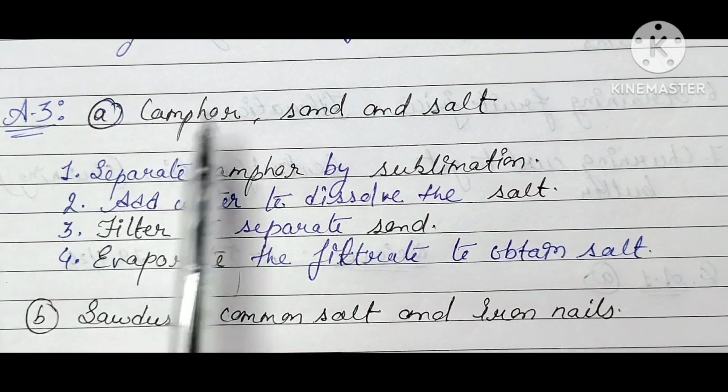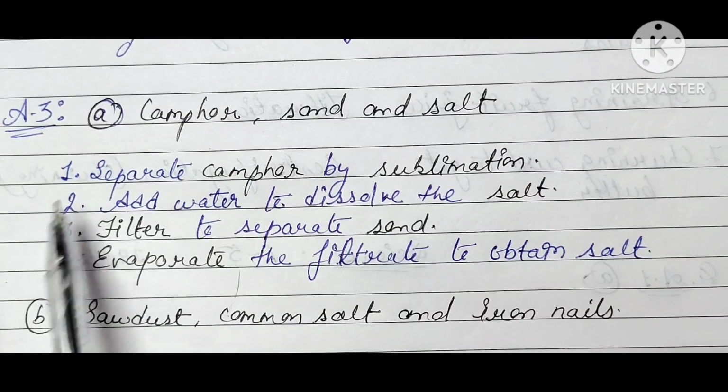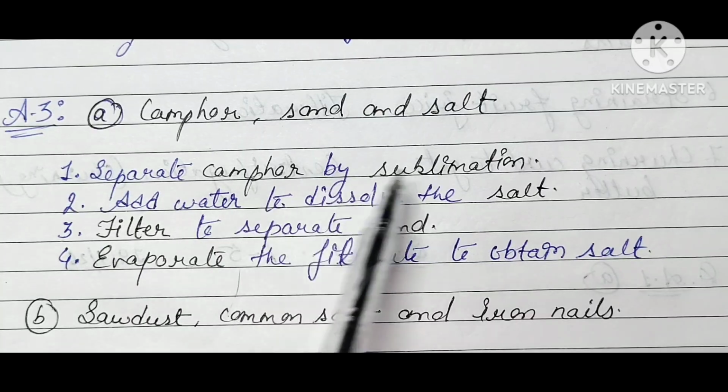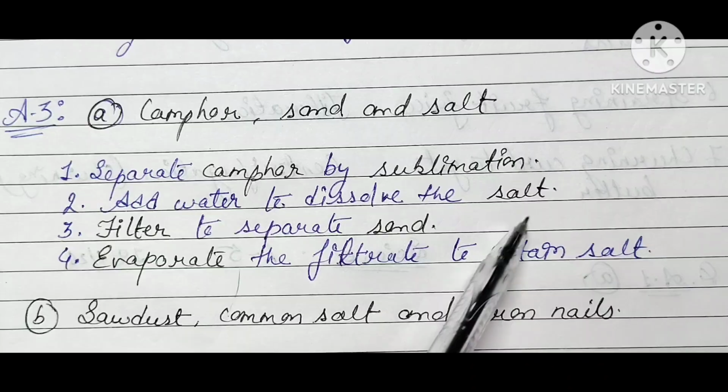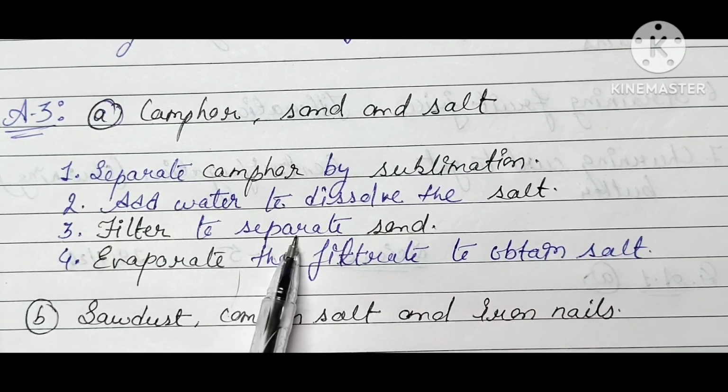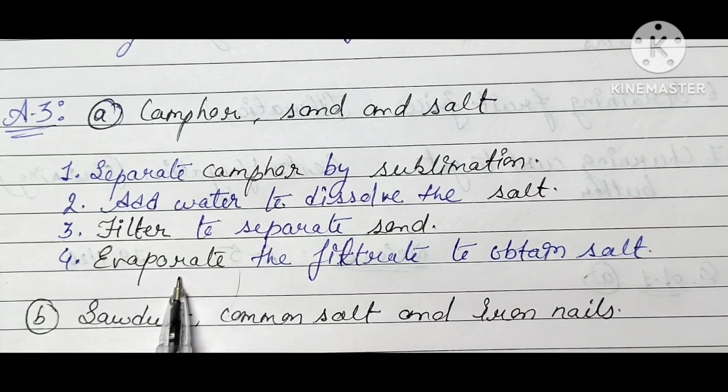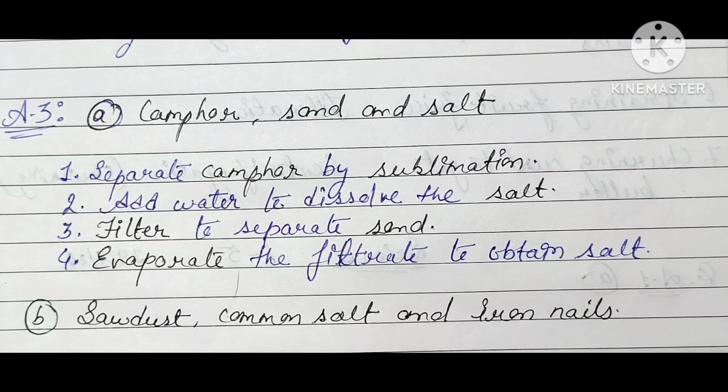Answer A. Camphor, sand and salt. First, separate camphor by sublimation. Second, add water to dissolve the salt. Third, filter to separate sand. Fourth, evaporate the filtrate to obtain salt.